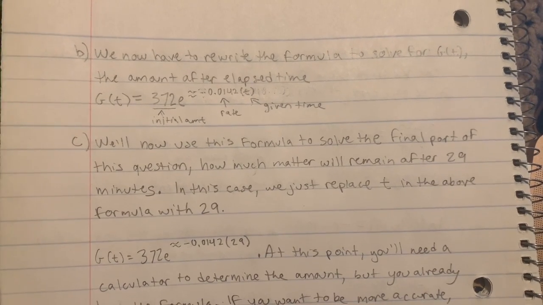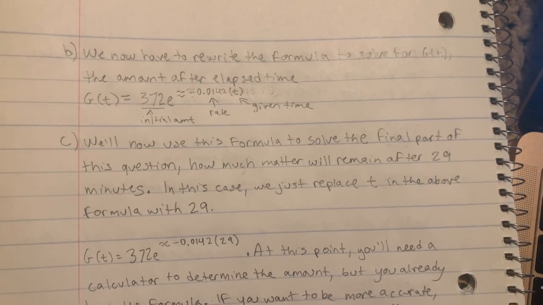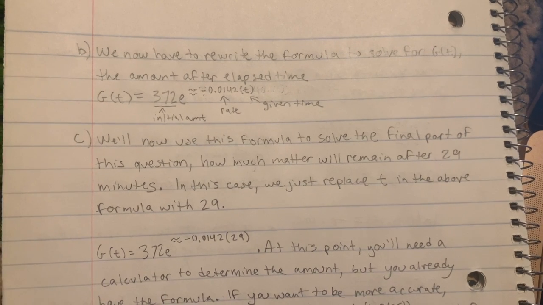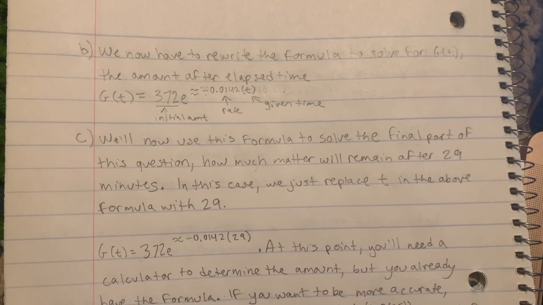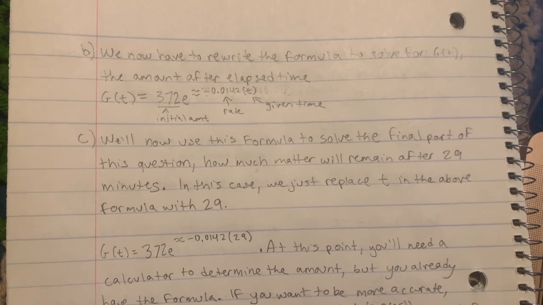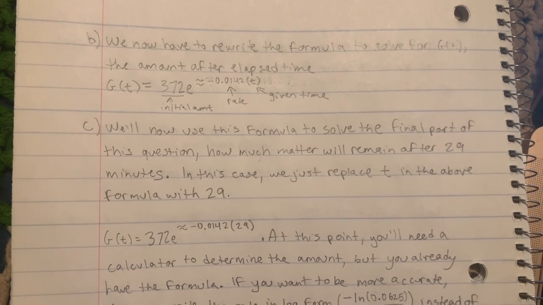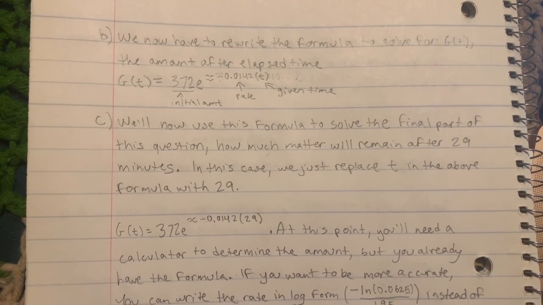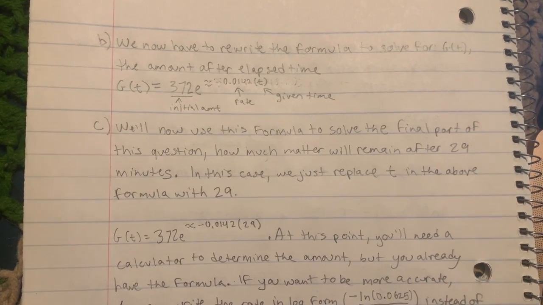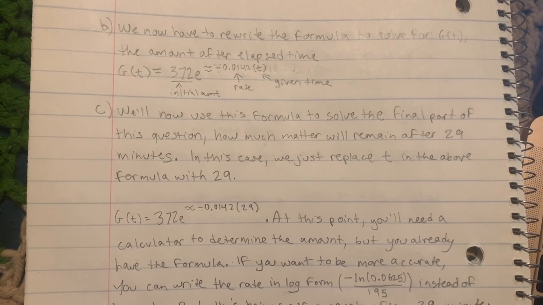Parts B and C are going to be easier now that we've done part A. So we just have to rewrite the formula to solve for G of T, the amount after elapsed time. So we can write this as G of T is our initial amount, 372, times e to the power of approximately our rate times our given time. And as you can see, I put the rate in decimal form. It is approximately negative 0.0142. Now we can use this formula to solve the final part of this question in part C.